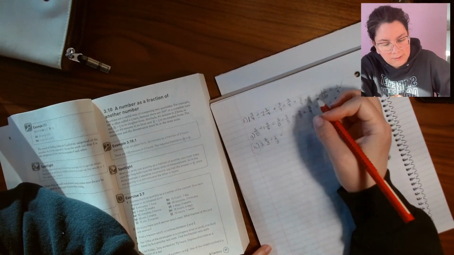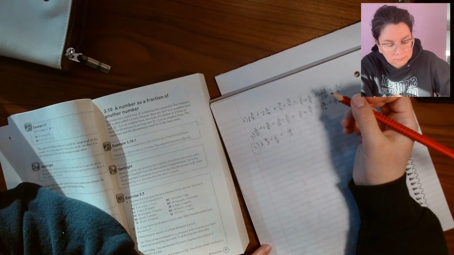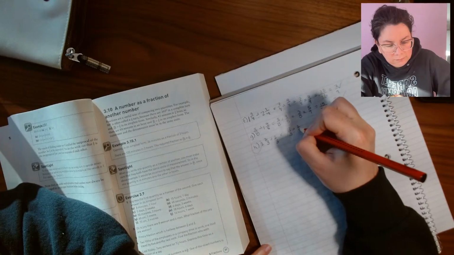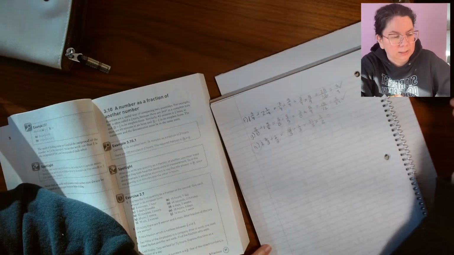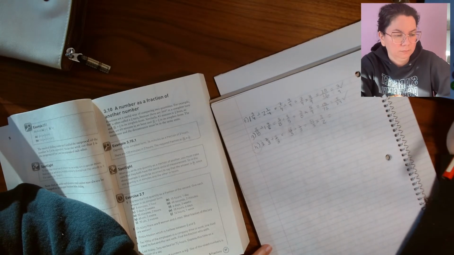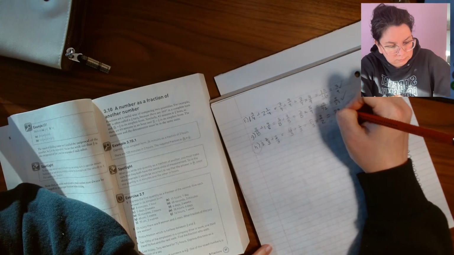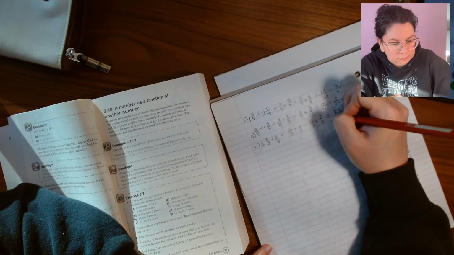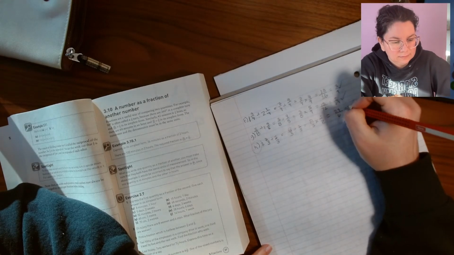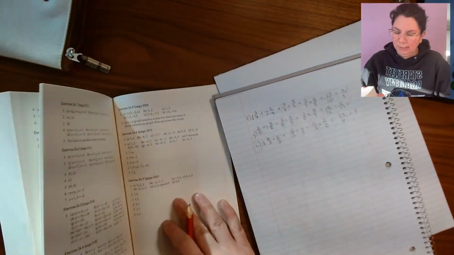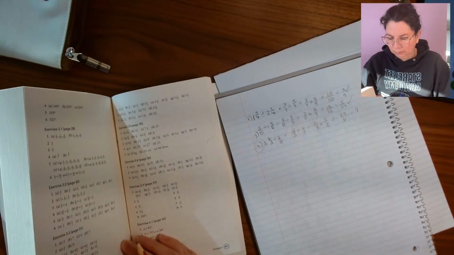Okay, so which would be 8/3 divided by 2/3, which would be 8/3 times 3/2, which is 8 times 3 is 24. 3 times 2 is 6. 24 divided by 6 is 4. How could it be any? Am I doing this wrong?